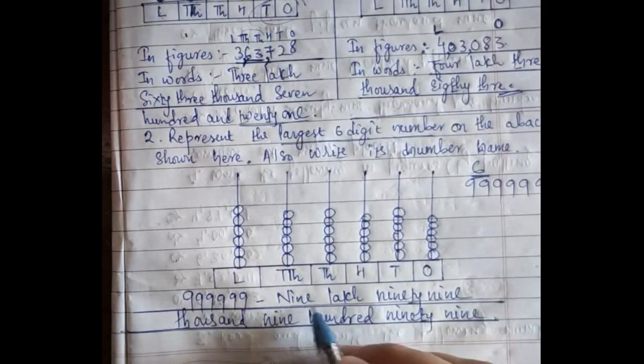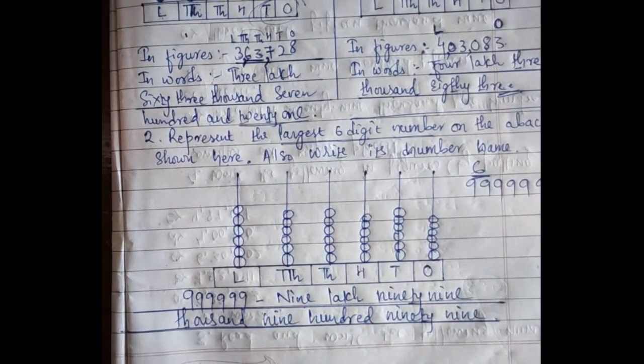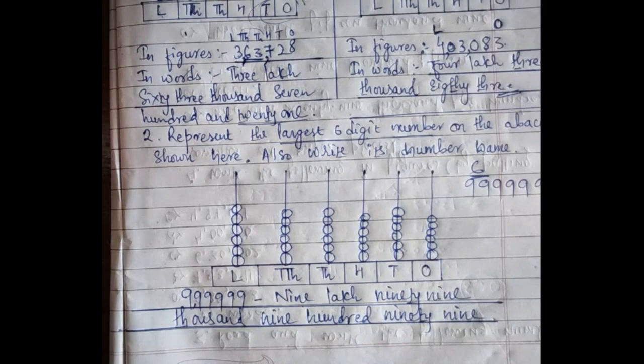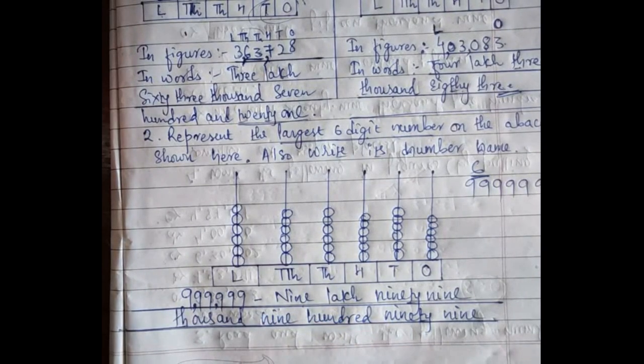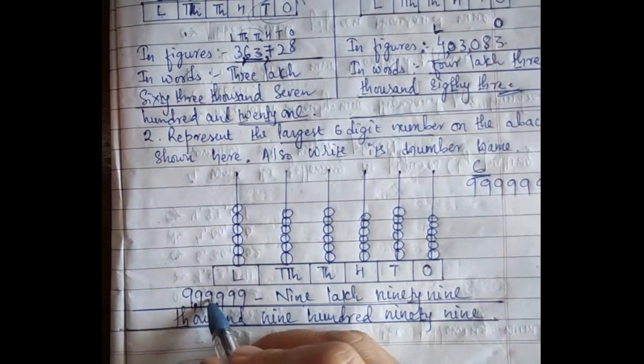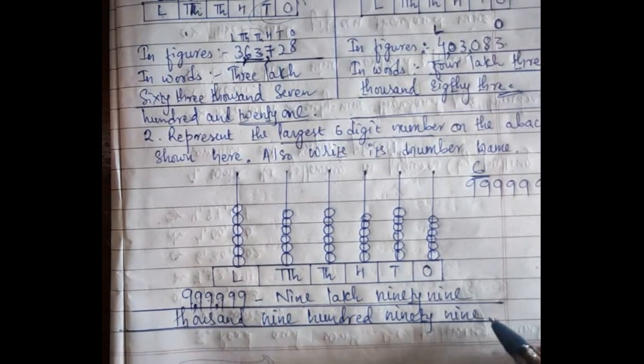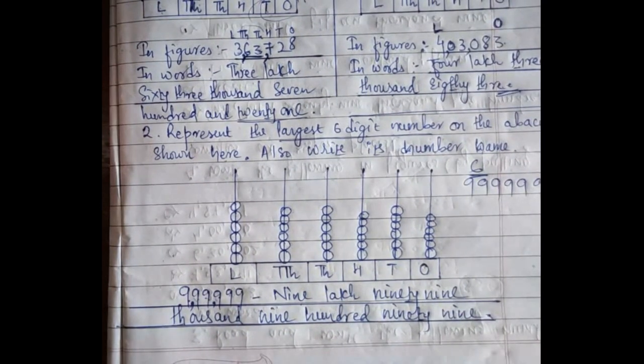All right, 9 lakh. I forgot to mention the comma. That is also one type of mistake, you can say. So do not repeat the mistake. 9,99,999. All right. So with this, we are over with question number 2 also.